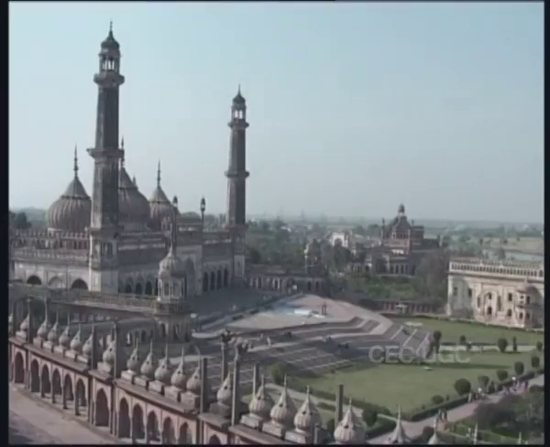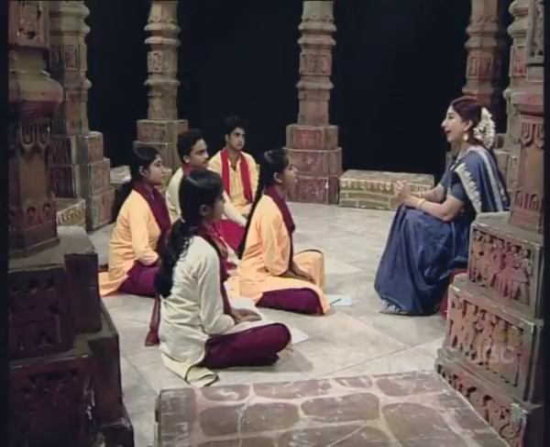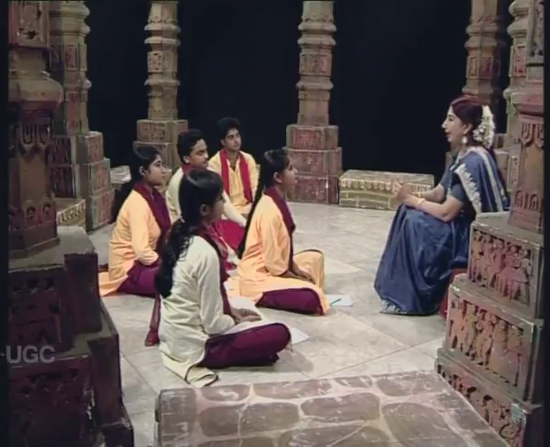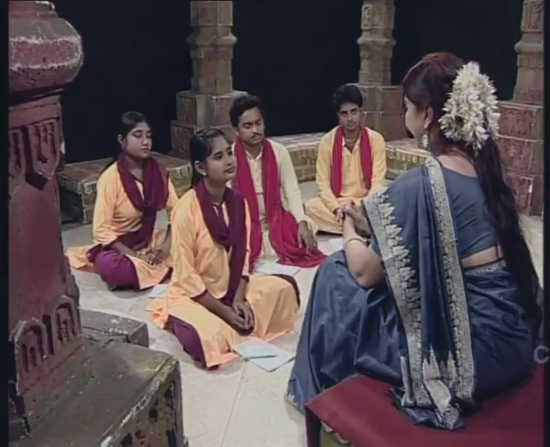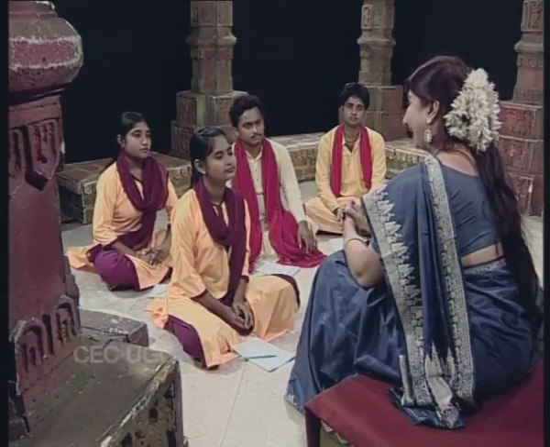Now, we had said that Lucknow was a very sophisticated and cultured place where there was affluence and where people did not have to fight to live. So the dance of Lucknow reflected this sophistication and refinement, and there was beauty in the dance, khubsurti, and nazakat, nuances.